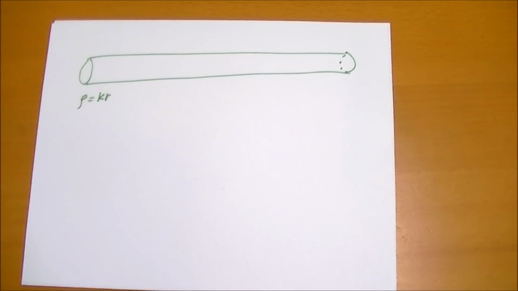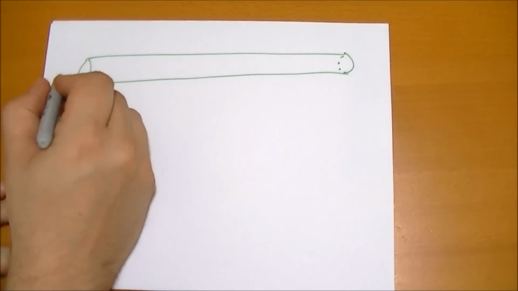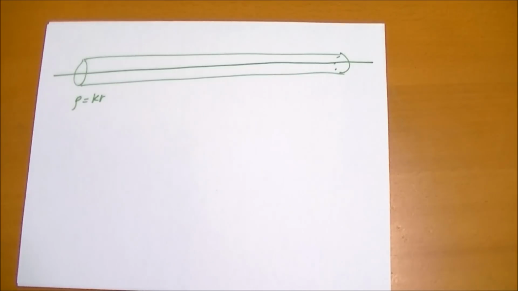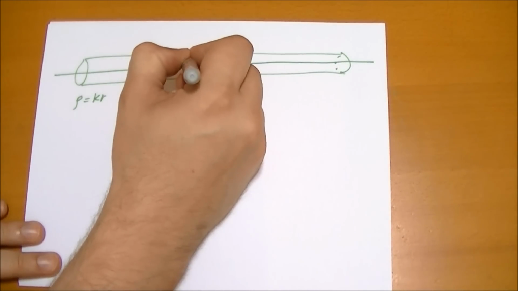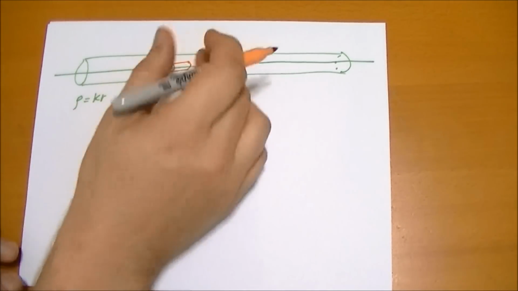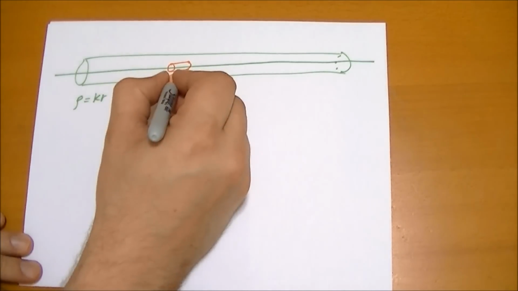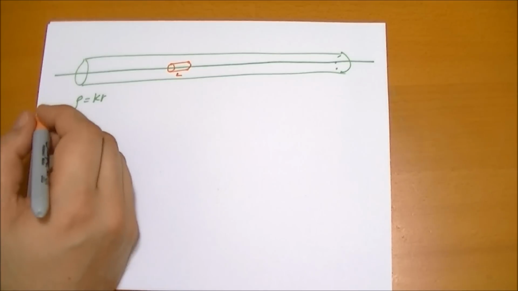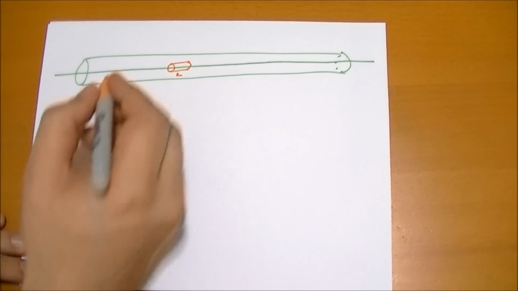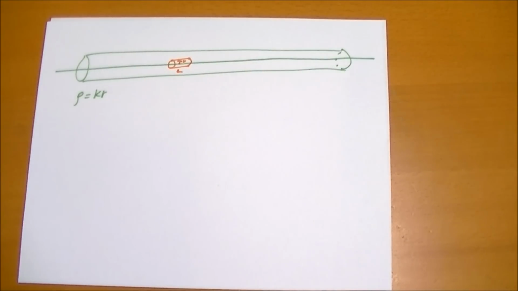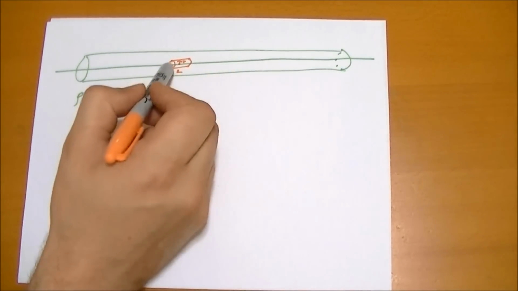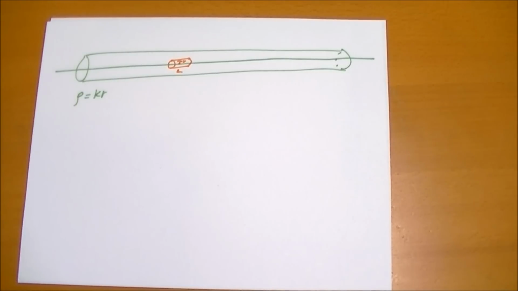So we draw a Gaussian cylinder of length L and radius r inside of here. So let me draw the axis of this cylinder. I need to get a straight edge. Well, that was pretty straight. So we draw some small Gaussian surface and we try to keep it a distance away from the edges. And this is length L, and this has a radius r. Because it's far away from the edges, we know that none of the flux is going to pass through the ends.